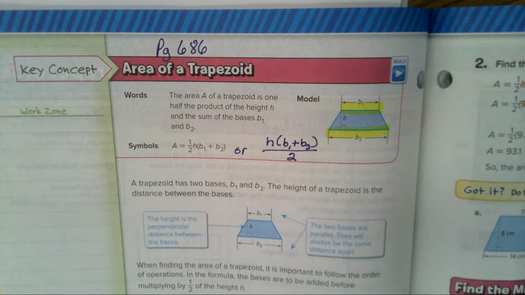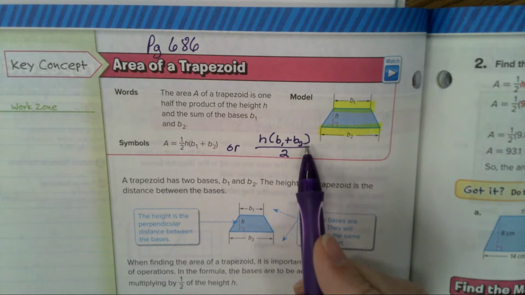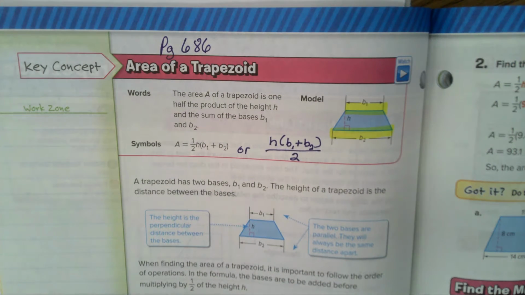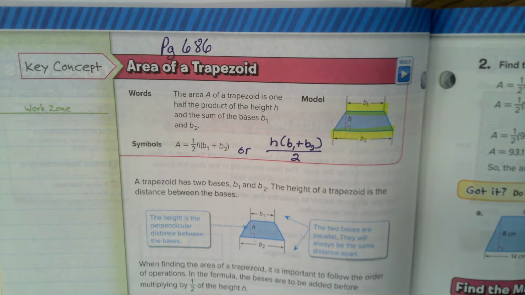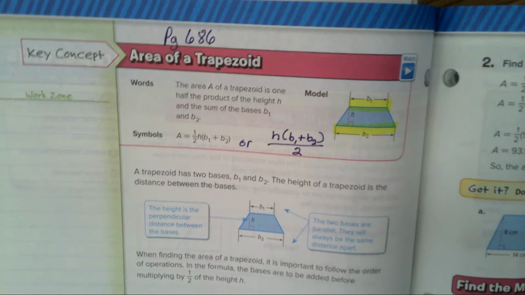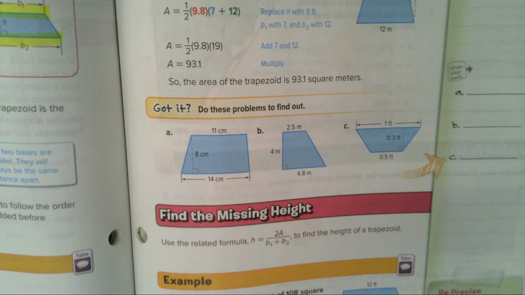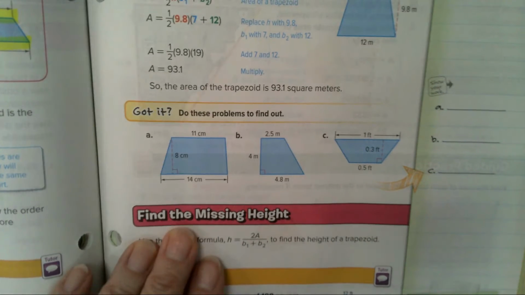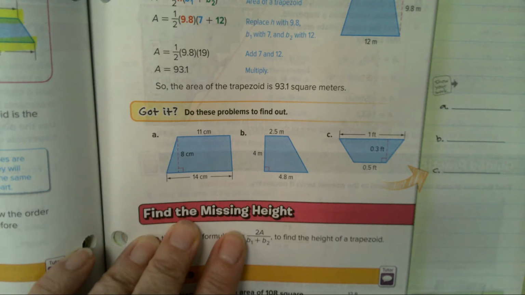Now, you have to remember order of operations. You will add your bases first, then multiply it by the height, and then divide by 2. Any questions? All right, let's go on now then to A, B, and C on page 687. So let's do these problems on this section. You can show your work.